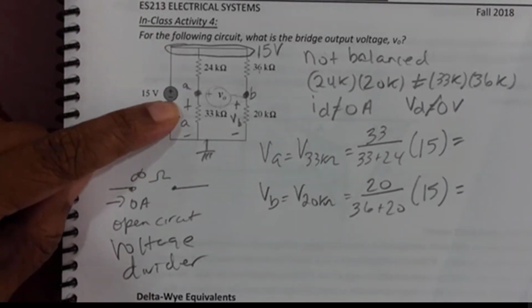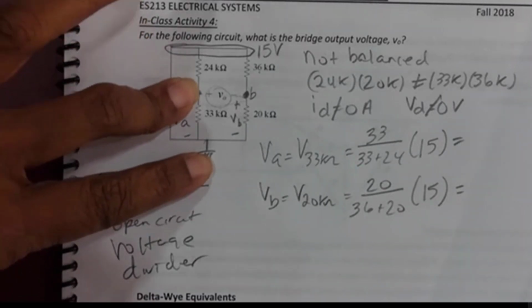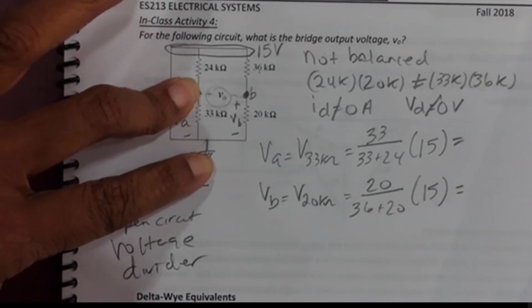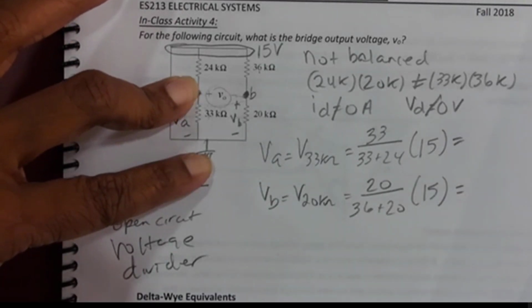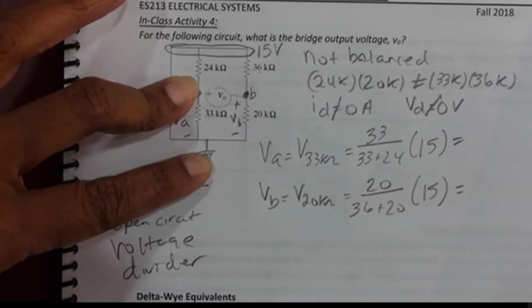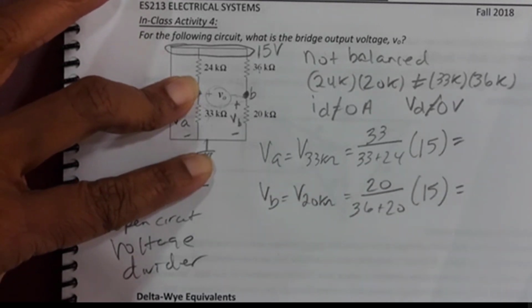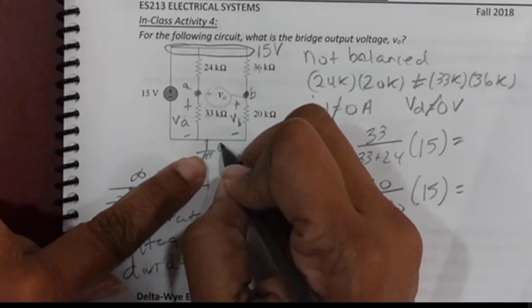So it's always with respect to ground though. So if I'm finding the voltage with respect to ground, this is where you put the red and black leads of your voltmeter. That just so happens to be the same spot as the 33 kilo ohm resistor. So if I find the voltage across the 33 kilo ohm, that's VA. It's because I put ground at the bottom of the circuit. This is because this is my reference point.